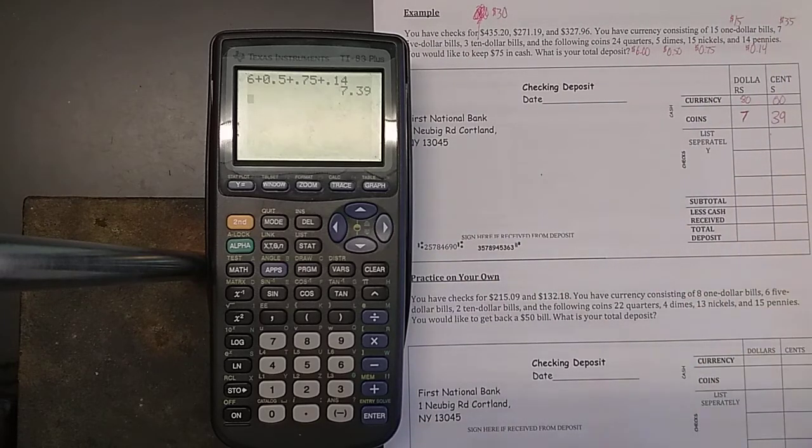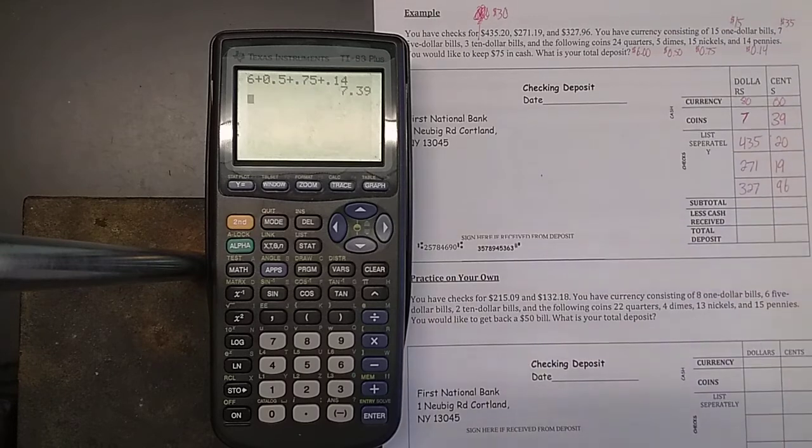Now as far as your checks go, if you had check numbers, you would write them here, here, and here. But since you don't have any check numbers, we're just going to write down the amount of the check. $435.20, $271.19, and $327.96. So see how we've grouped everything by either check, coin, or currency.